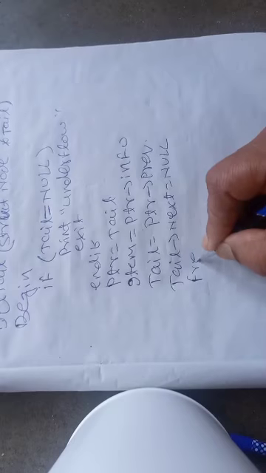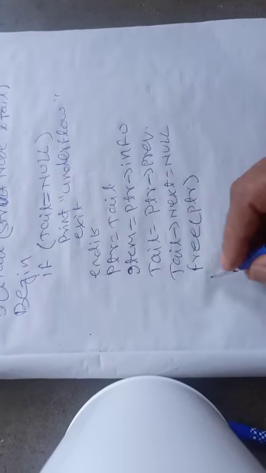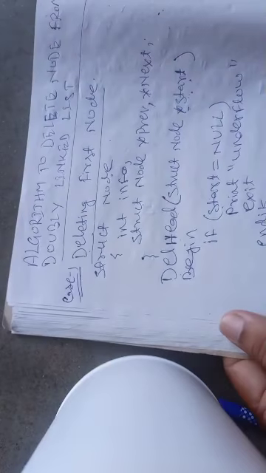Finally I will write free ptr. Free ptr means the memory space is released, and then return item. So I will write end. So this is the algorithm to delete the last node. Okay, hope you understood. Now the final one, that will tell me how to remove a node from any position.